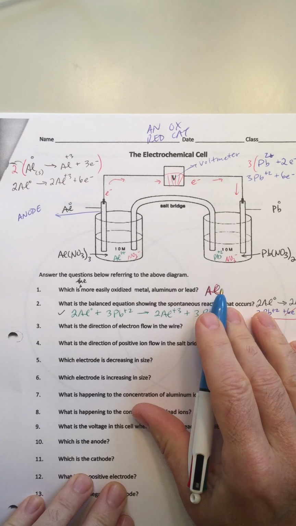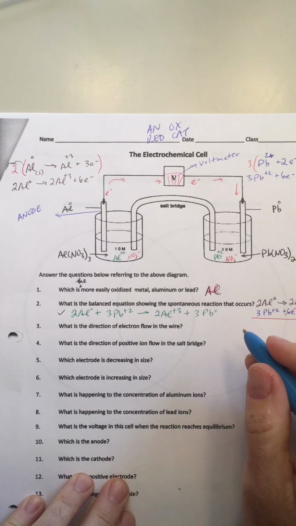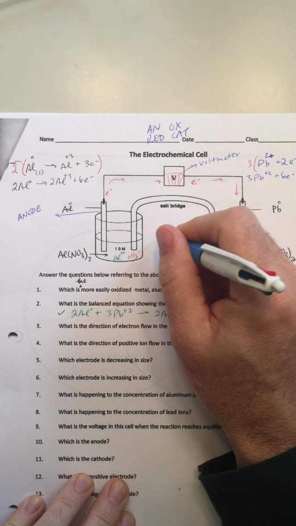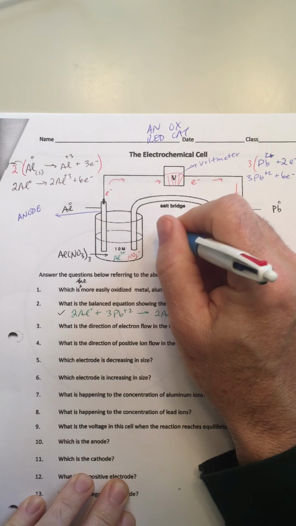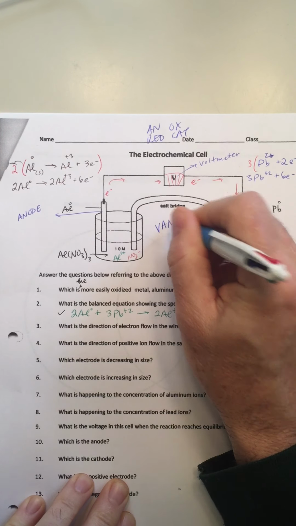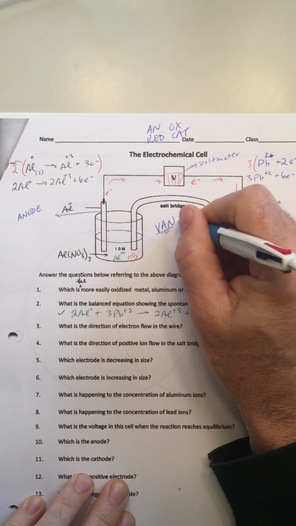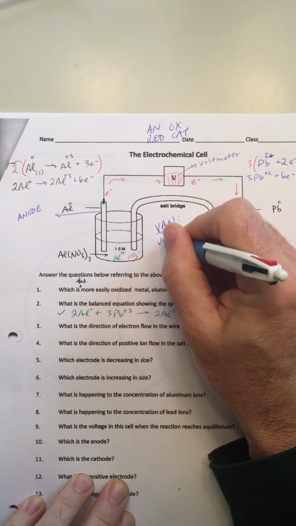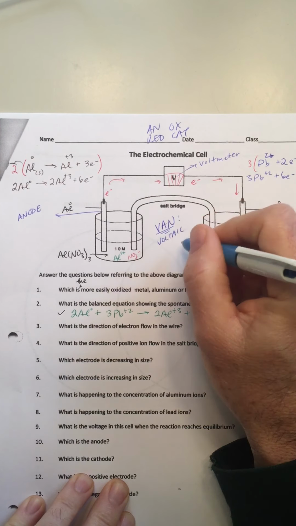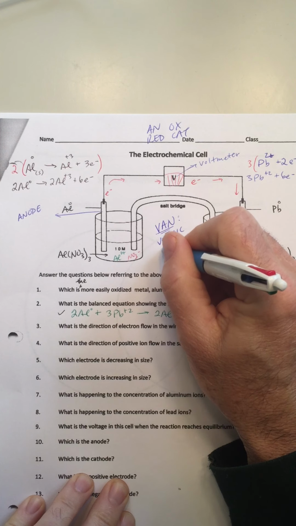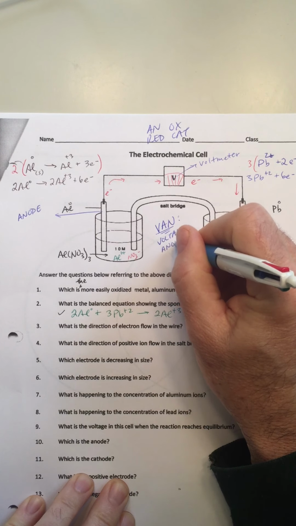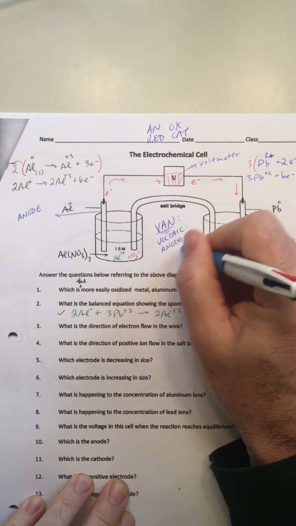The other mnemonic device that I want you to remember, and we'll hit it again today, is van. Van is the mnemonic that says in a voltaic cell, the anode is negative.